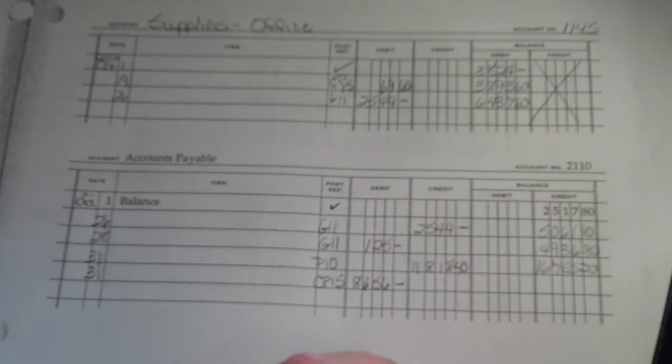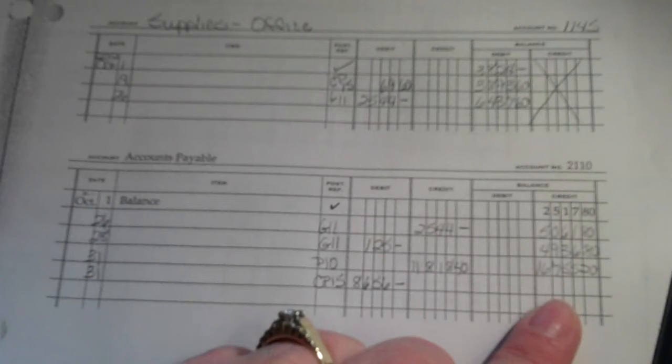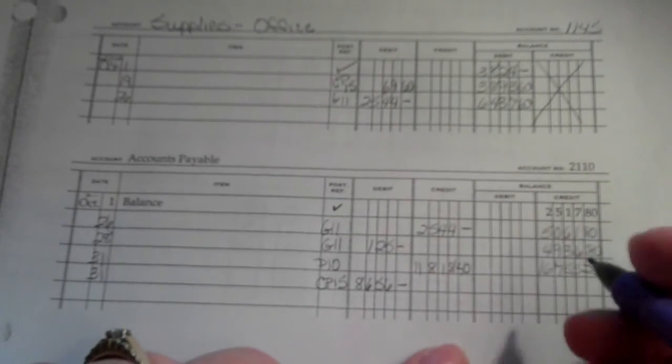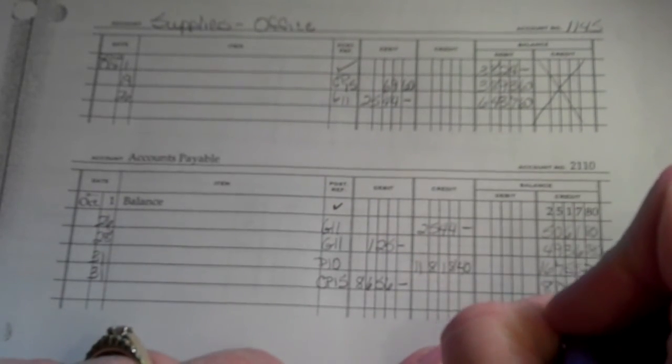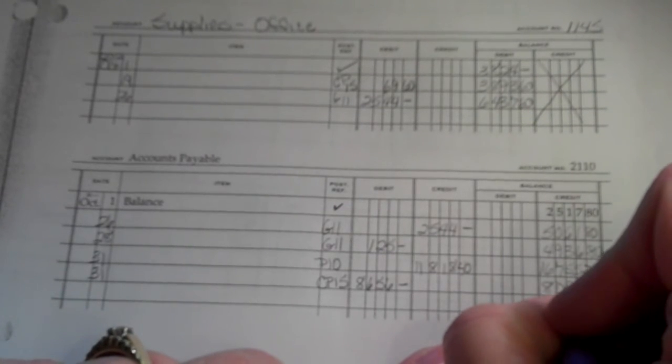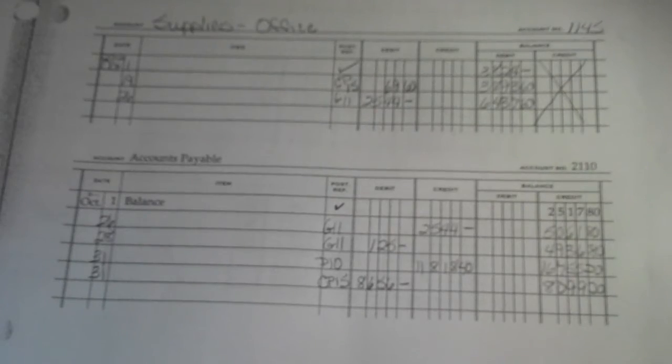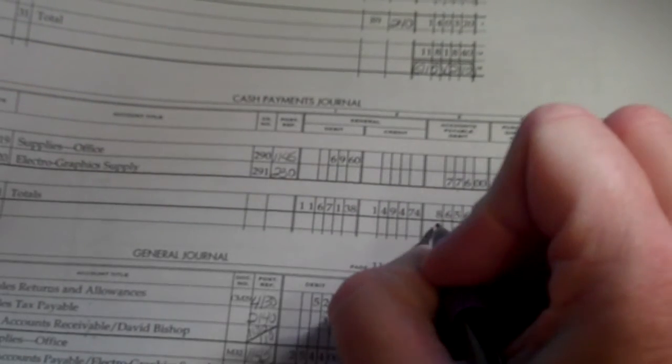So I'll take the balance, that happens to be a credit balance, of $16,755.20, and subtract the debit, because it's different, $8,656. I get $8,099.20 left over. And the account number 2110 goes underneath the accounts payable debit total, in parentheses, 2110.